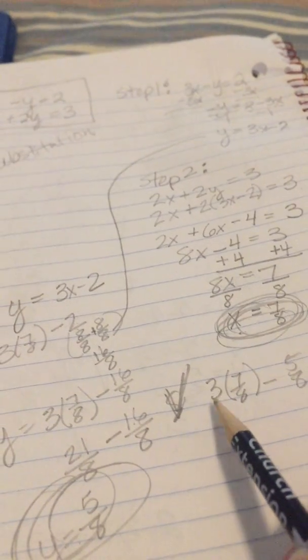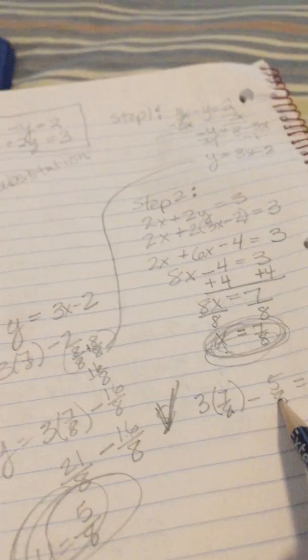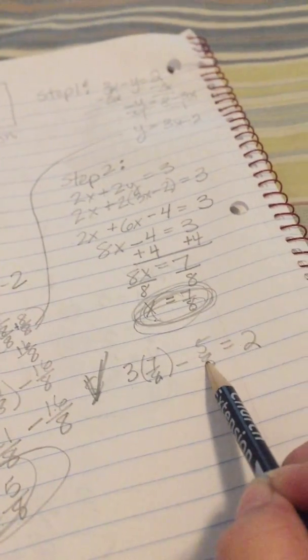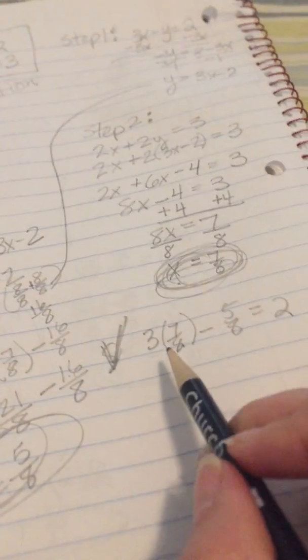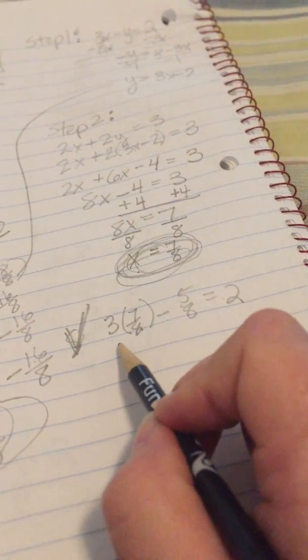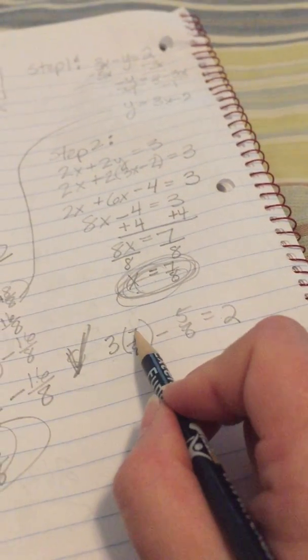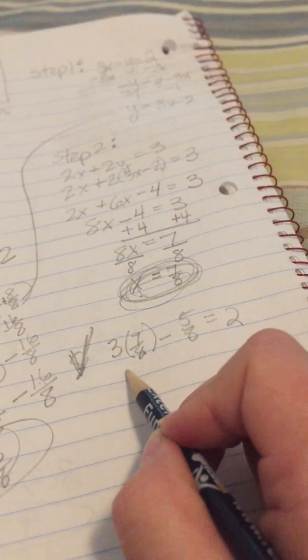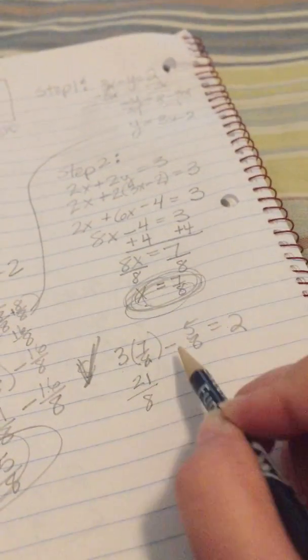Let me make sure I had it right. 3, and the x is 7/8, and the y is 5/8. Yes, so we got it written out right. I just want to always make sure that I put the right place. So 3 times 7 is 21/8.